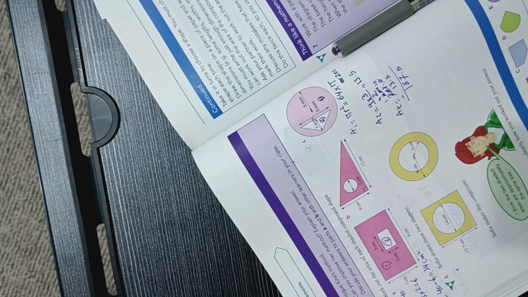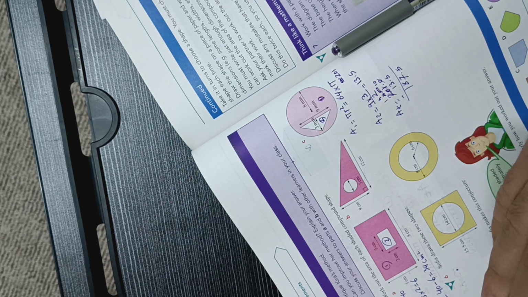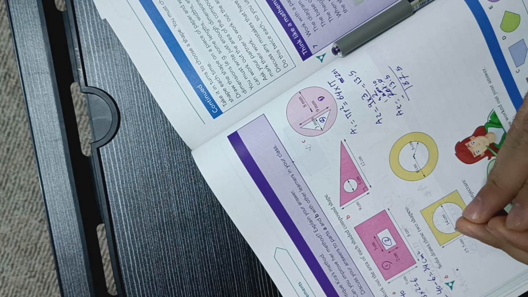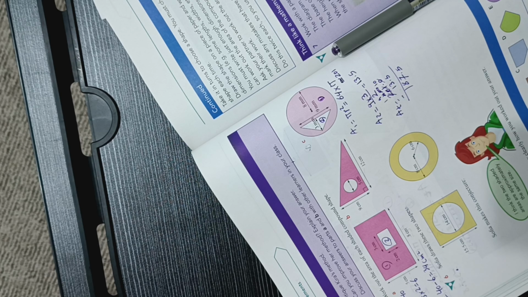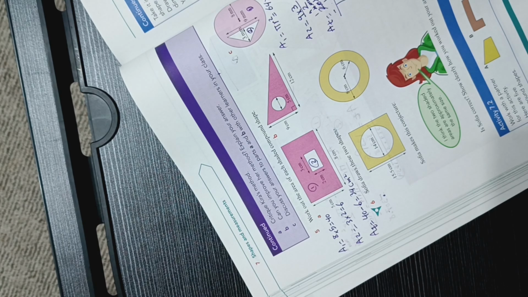Sometimes I might make some mistakes, so you may just fix it by yourself. The important thing here is the process, how to find the solution. Perfect. Let's go to question 6.